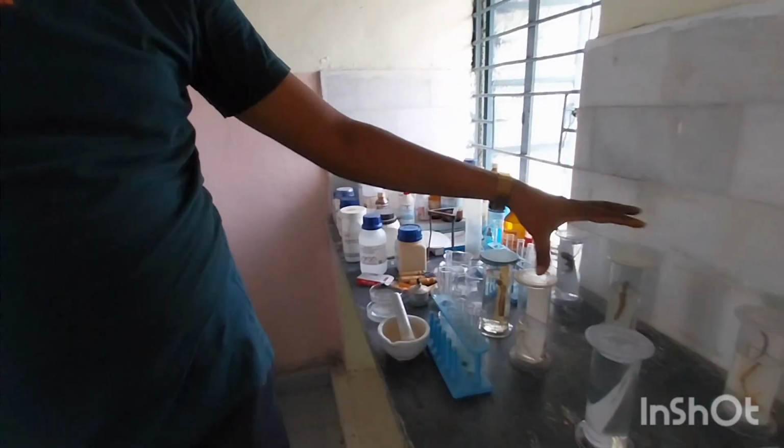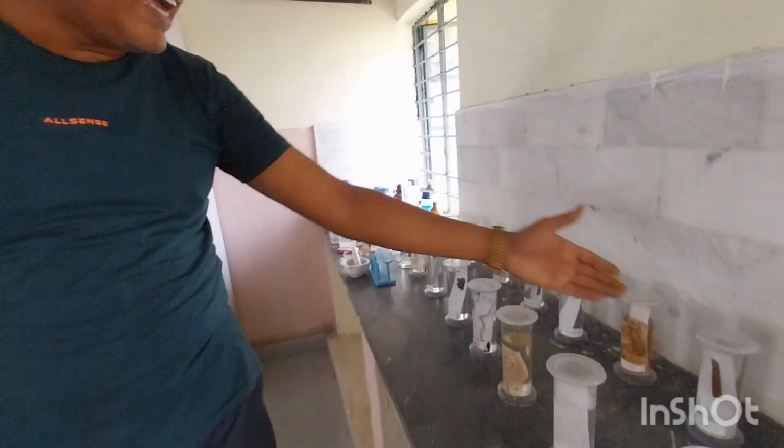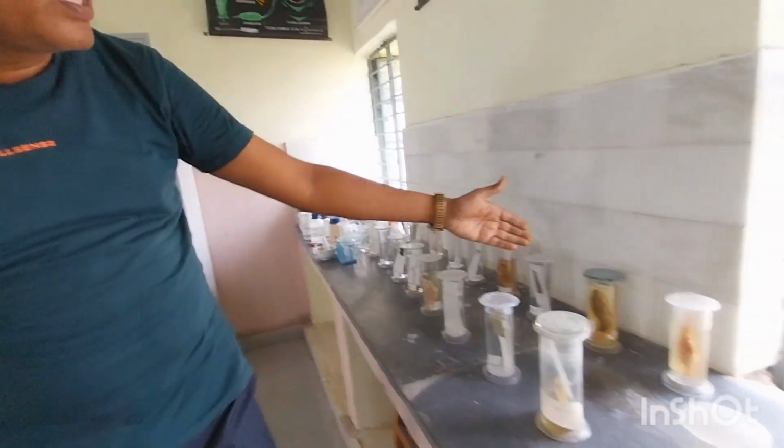Here you can see the specimens. Different types of biological specimens here. Merkensia, typha, plants, fish, okay, a prawn.